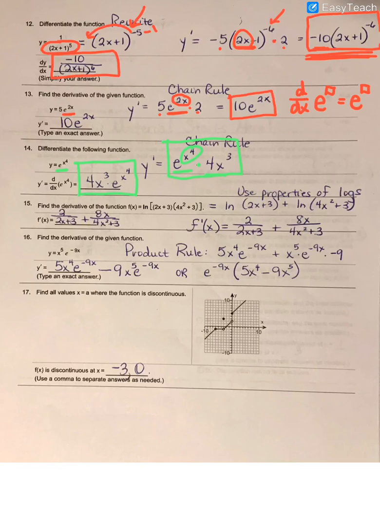Now, 15 is one of those problems where if you don't remember your properties of logarithms from the first part of this course, and you try to do the derivative based on how you derive a logarithm and a product, it gets really ugly. But if you remember that the log of a product is just the sum of the logs of the factors, you want to do that first, and it makes it so much easier. So this is a product here, and I'm breaking apart this product by taking the log of the first expression, and then I'm adding the log of the second expression.